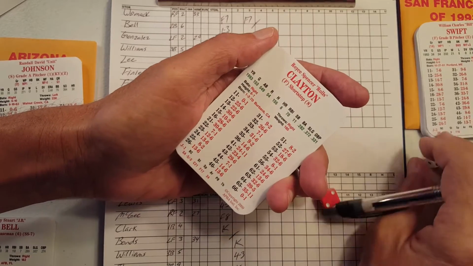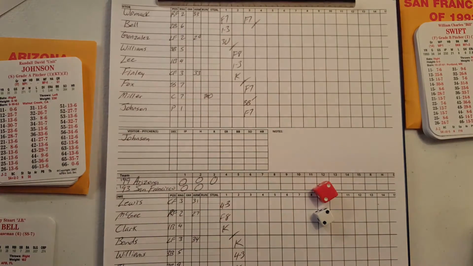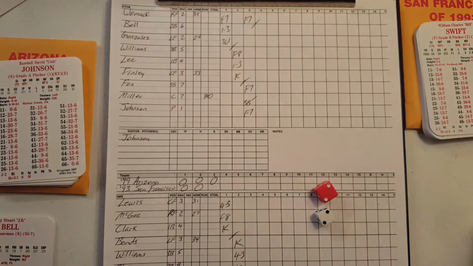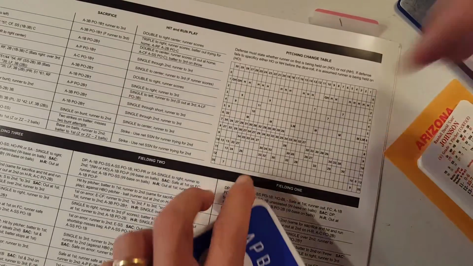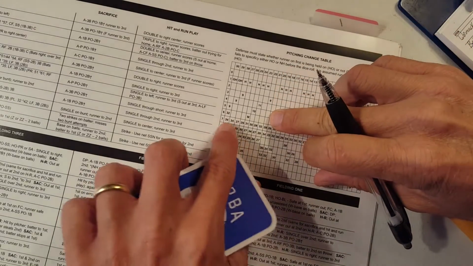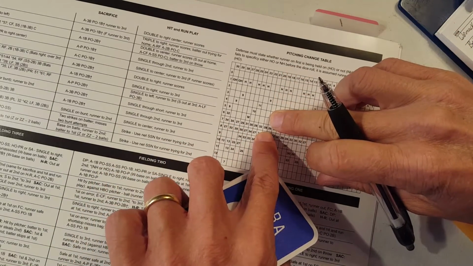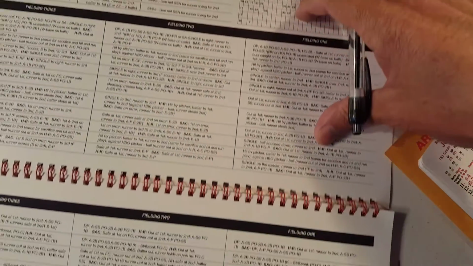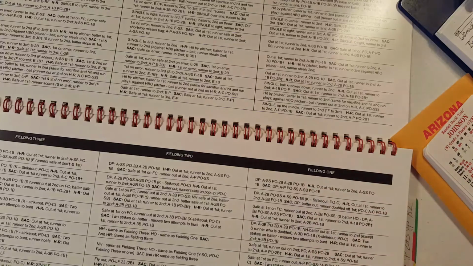Clayton will hit away. A 22 is a 7. He's a -5 versus lefties. That's going to make Johnson a 22. A 7. Or 22 and then 7 is a 28. And a 28. We're going to need to check the shortstop.